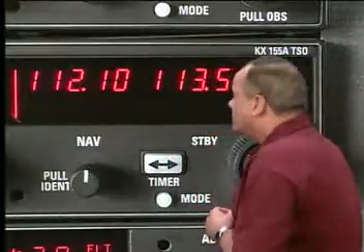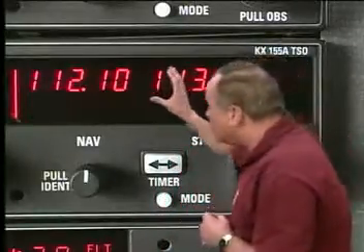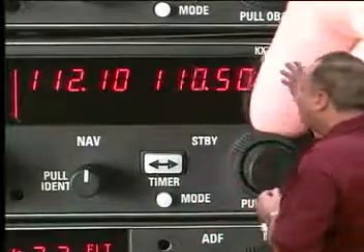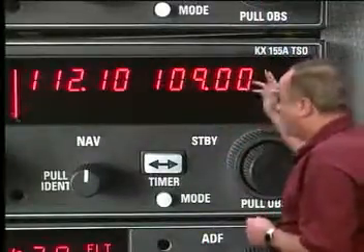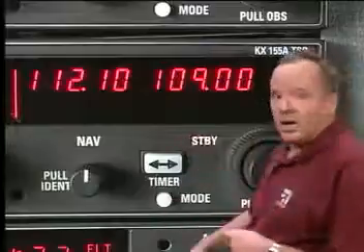In that case, you would already have Martinsburg's frequency set in the active position, and you'd be using that to track the 137 radio with the number 2 CDI. Now put the Frederick VOR in the standby position, because once you're established on the localizer inbound, you'll use Frederick to identify the cross bearings for those step-down fixes.